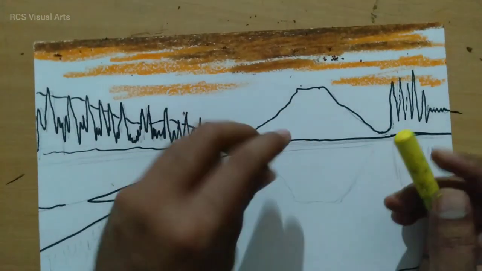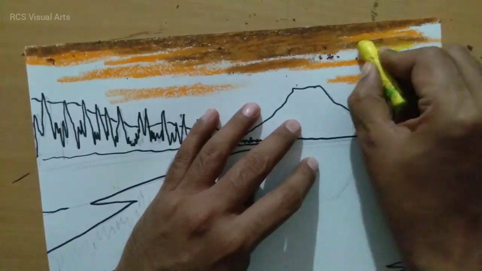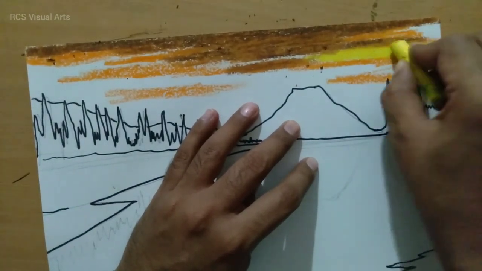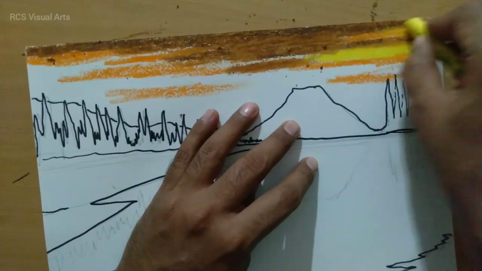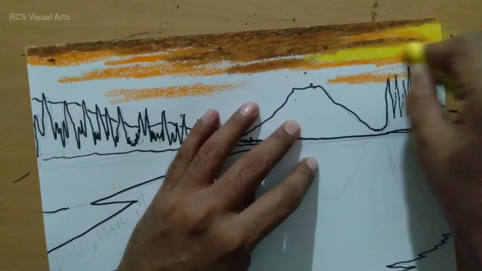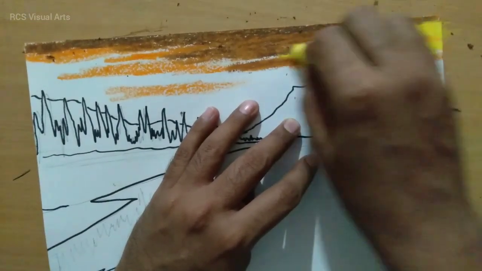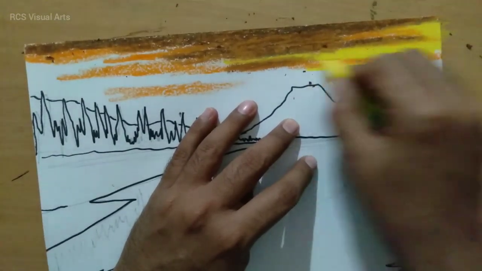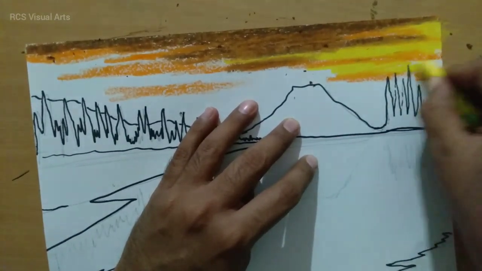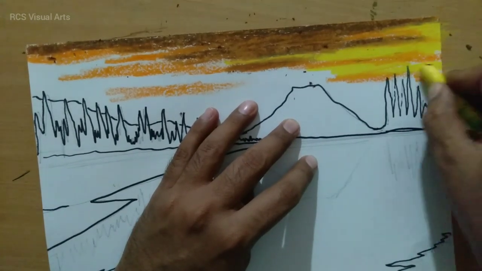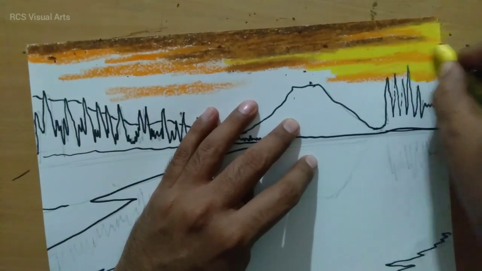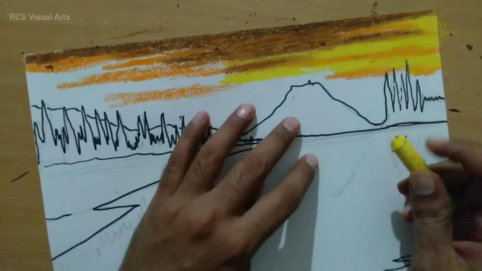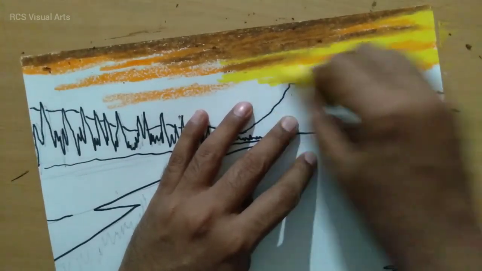After doing that, now use yellow color and blend with the orange and do like this. These gaps and here down. Everywhere do with the yellow color.